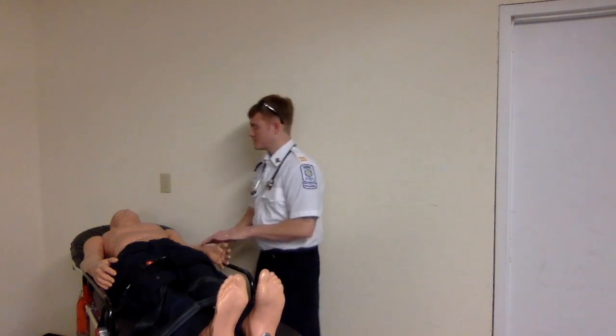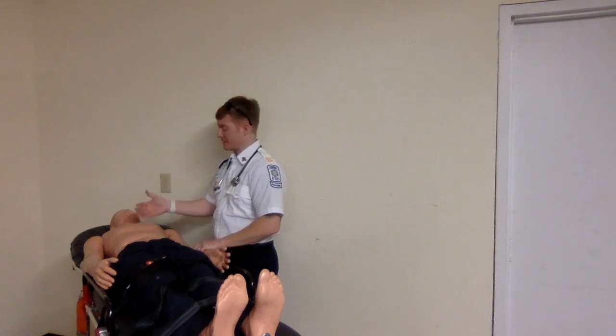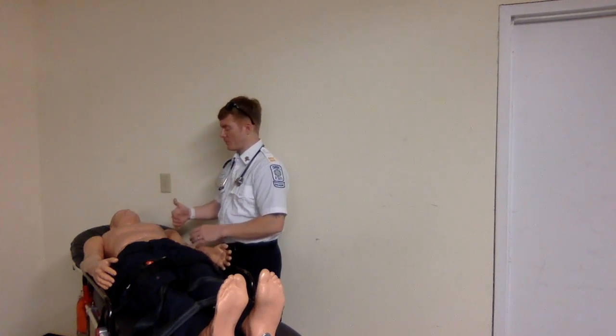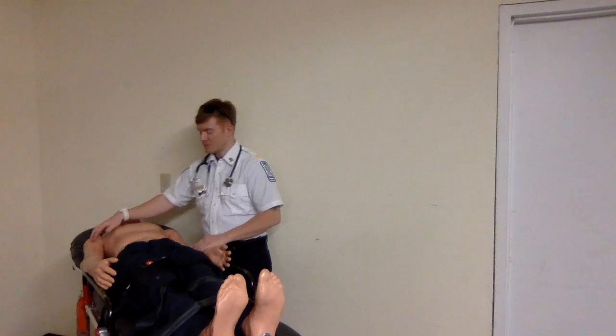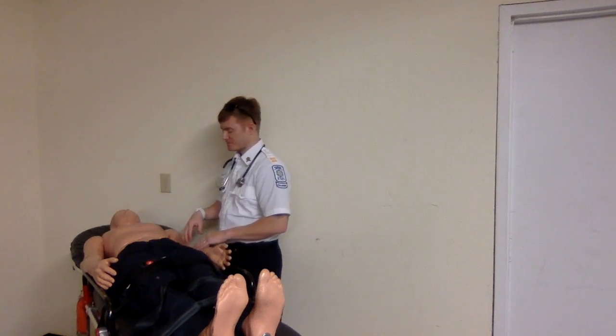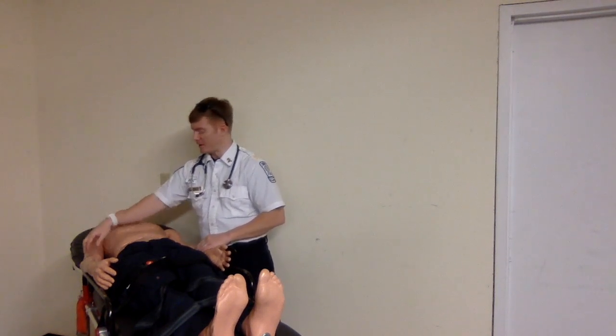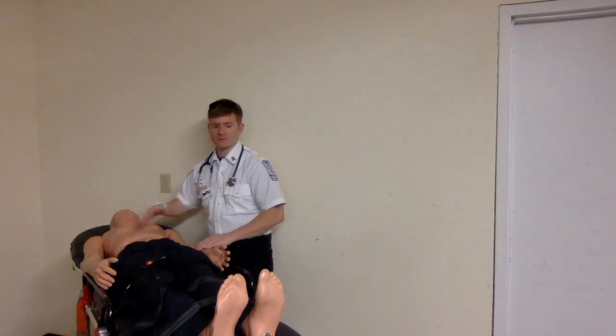So we would start by assessing or inspecting both arms. We're looking for any abnormalities in symmetry, any lesions, any pulsations, any difference between the two. Anything that would bring up some sort of questionable circumstance.